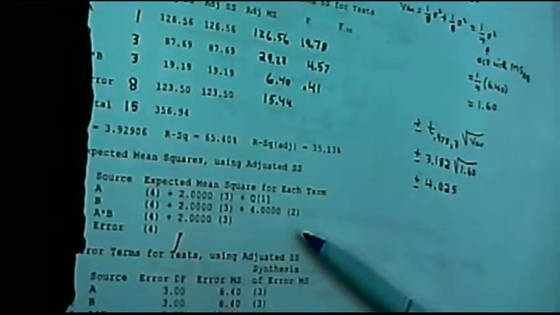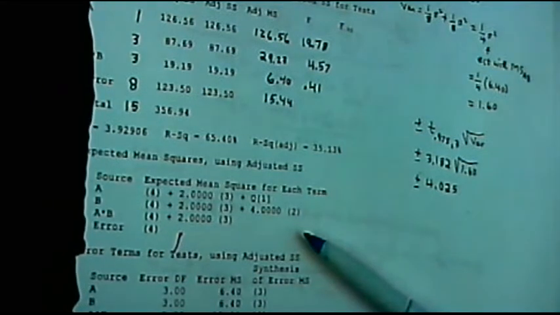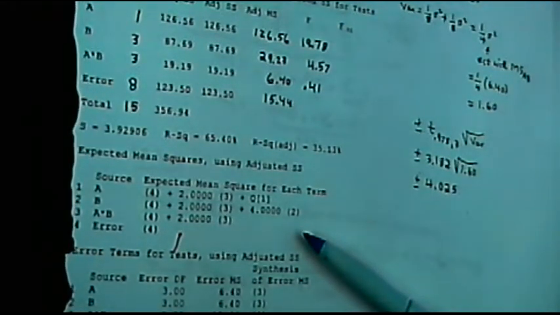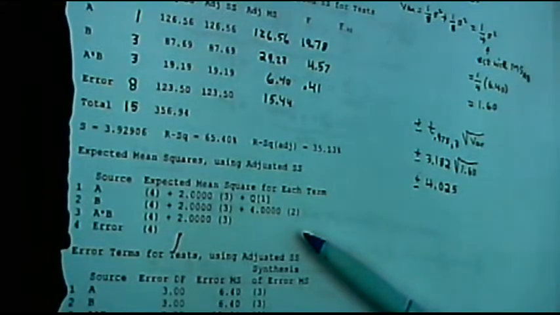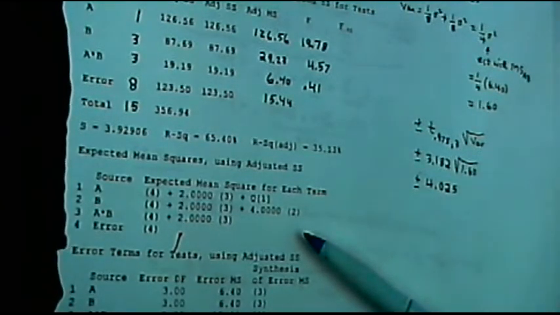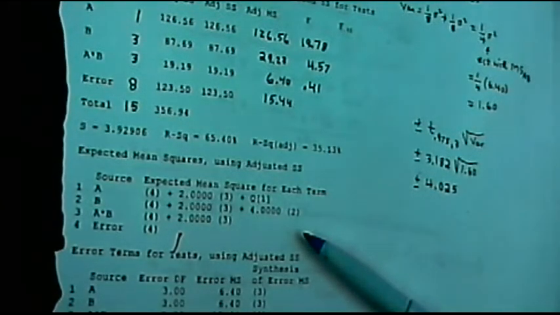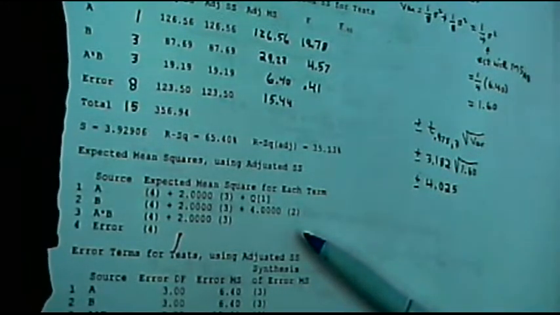So this was a mixed model, and we had to be careful about the denominators, right? Pedro? Doctor, B is random and it should be divided by the error. Yes. I'm sorry? The factor B is random, so it should be divided by the mean square of the error, not by the interaction.